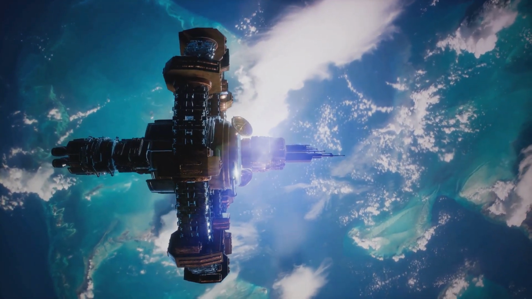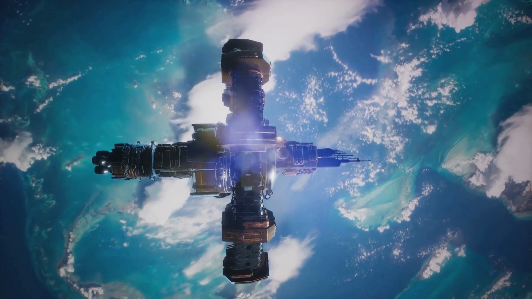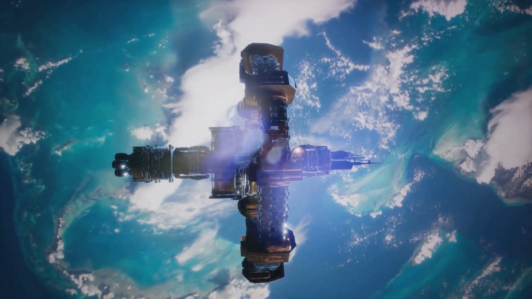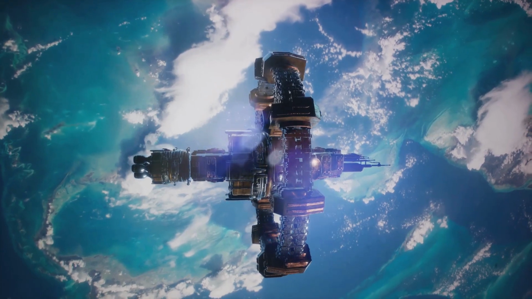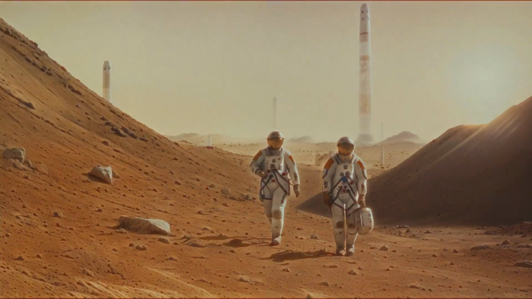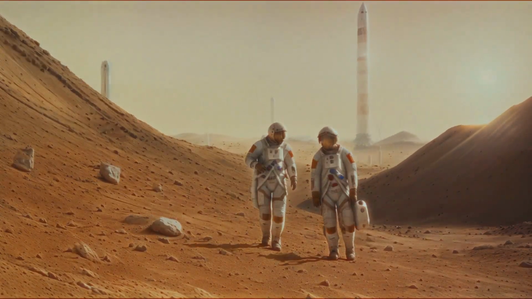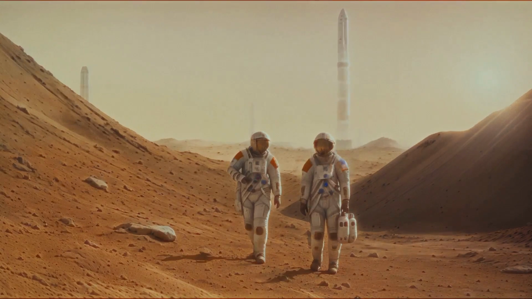The scale of these endeavors necessitates international collaboration. Just as the International Space Station is a joint effort of multiple nations, so too would be the project of terraforming another planet. This collaboration could not only share the financial and resource burden but also foster a sense of global unity and shared purpose.